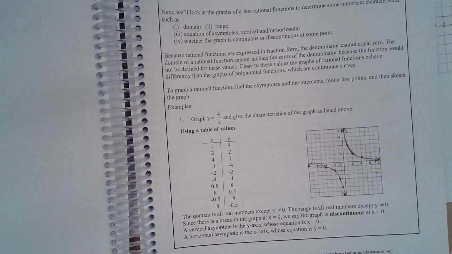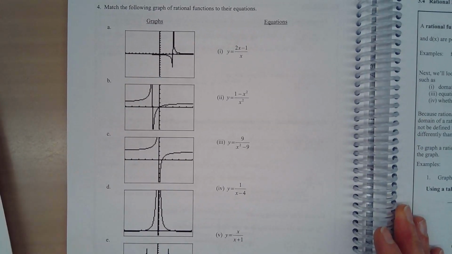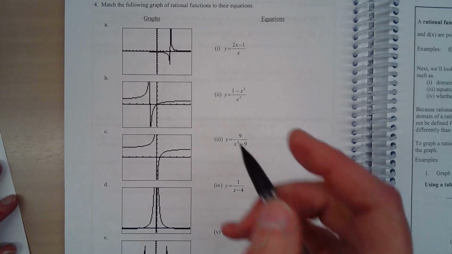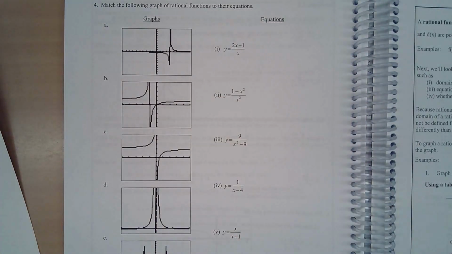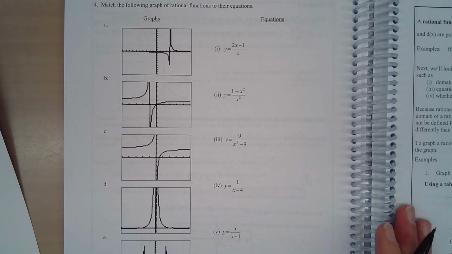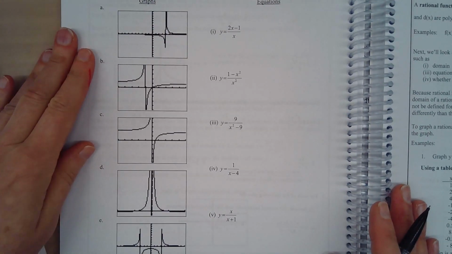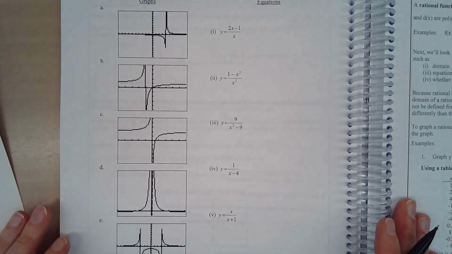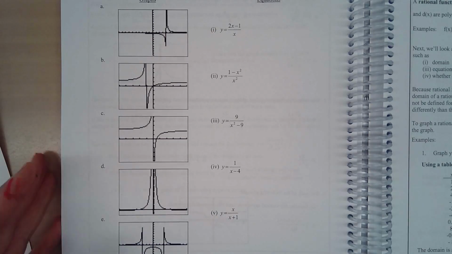And then for the last question, it wasn't a huge assignment by any means. They just wanted you to match graphs. I know some of these graphs were kind of hard to read, but each tick represented 1 unit, so you could count there. Probably not that hard to do, but any questions on this one before we move on?